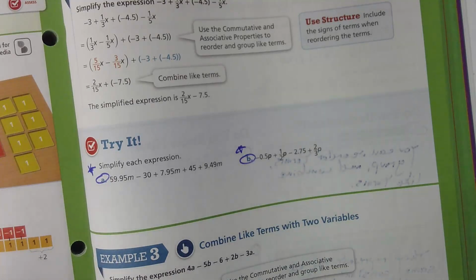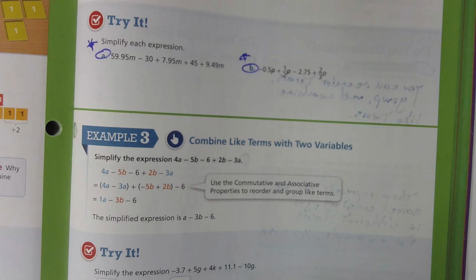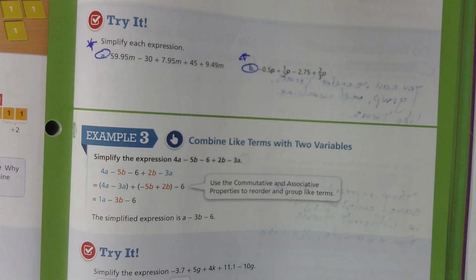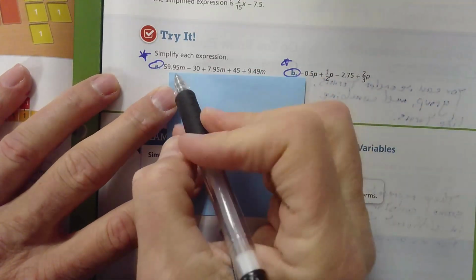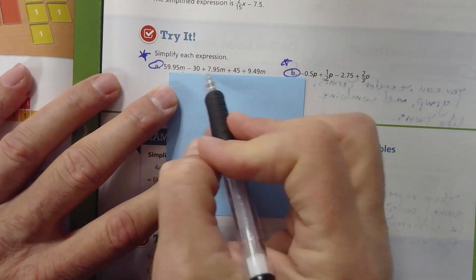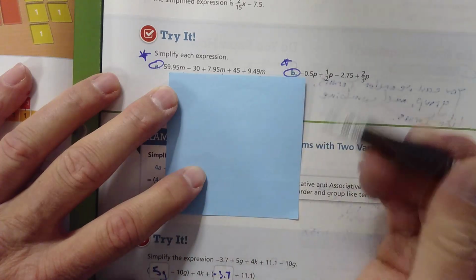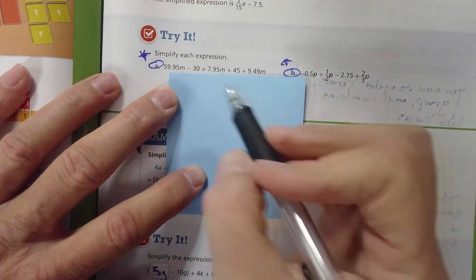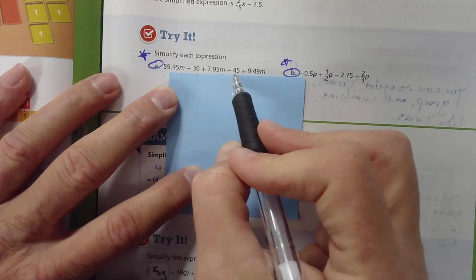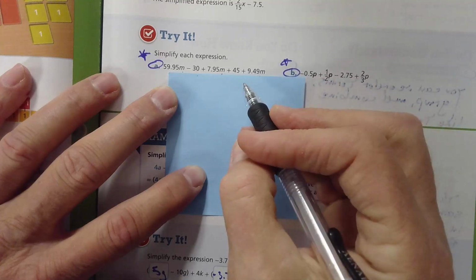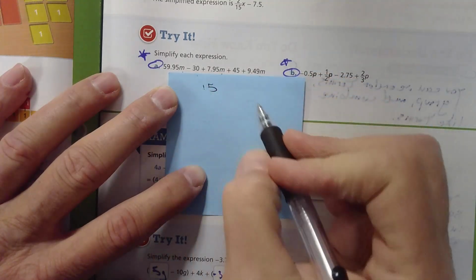Example 2, we'll let you look at that if you want to, but let's look at the two try-its together here. It says simplify each expression. Get myself a sticky note here so I don't run out of room. So let's look at the first one here. What are some of the like terms? We have an m here, and then an m here, and an m here. So there's 3 m's, and then a -30 and a +45. Well, what's a -30 plus 45? 15. Okay, so that's done.